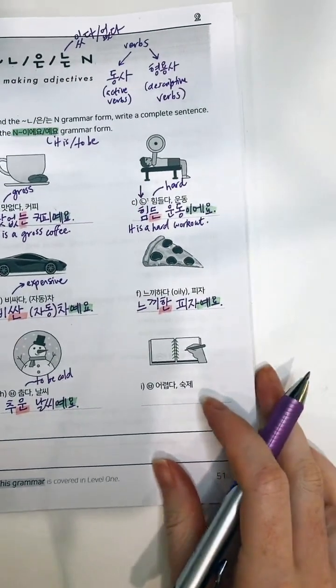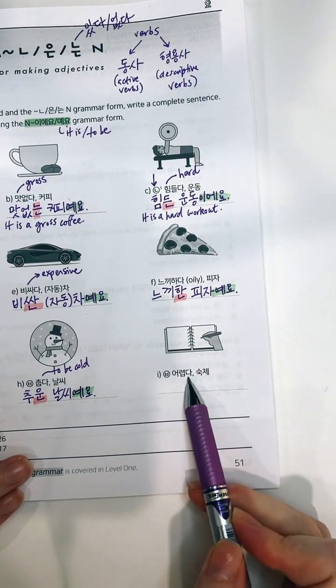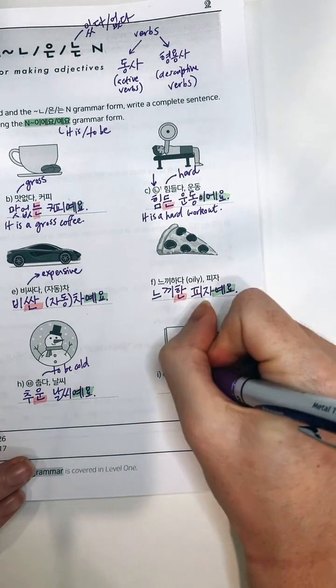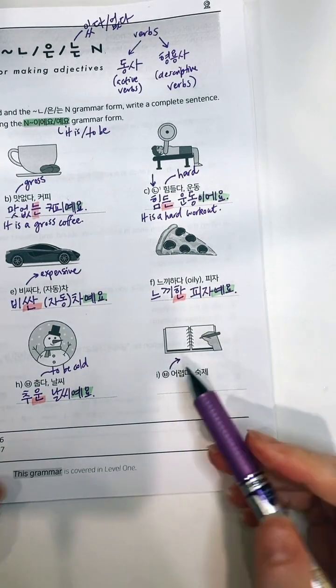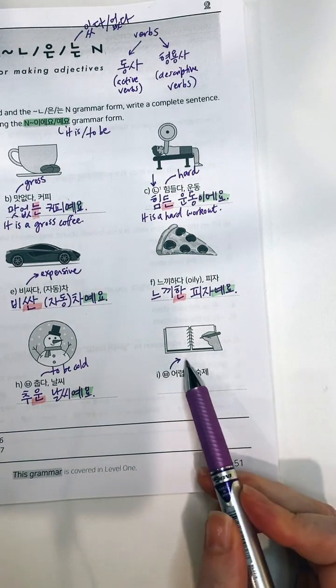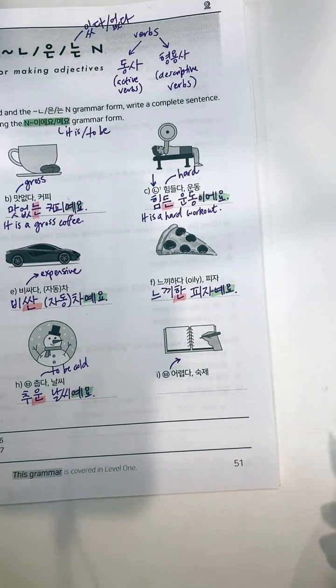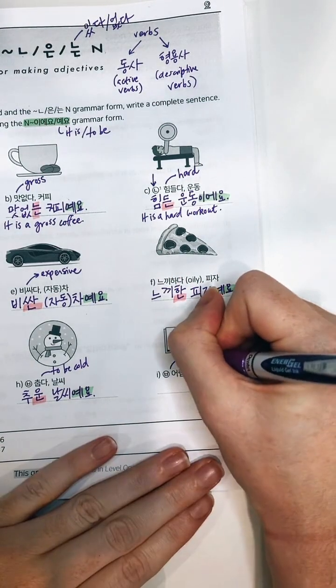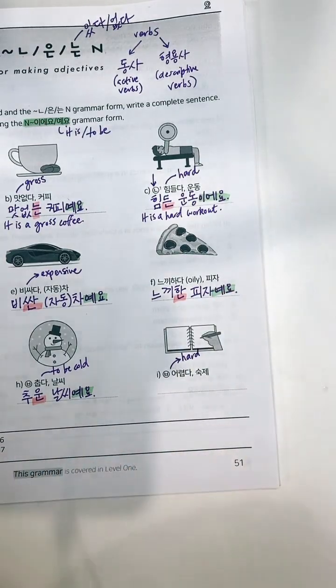All right. And lucky last, we have 어렵다 and 숙제. What do these words mean? 어렵다. What does 어렵다 mean? Hard, yes, Za. Hard or difficult.